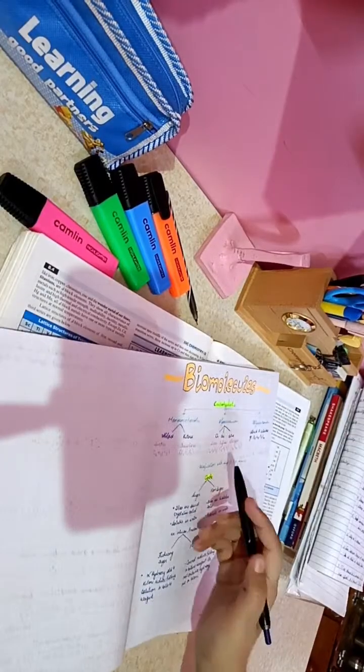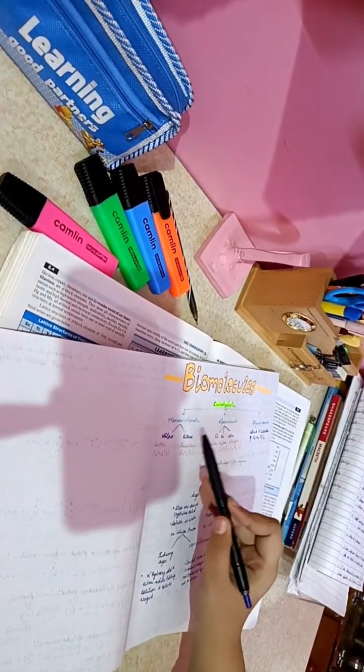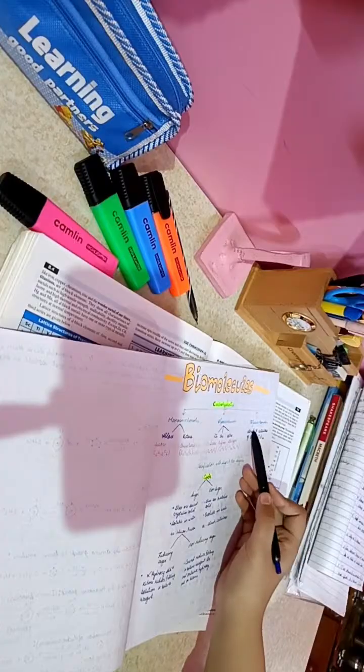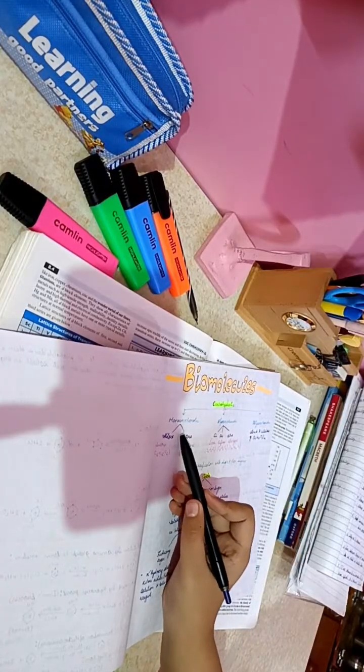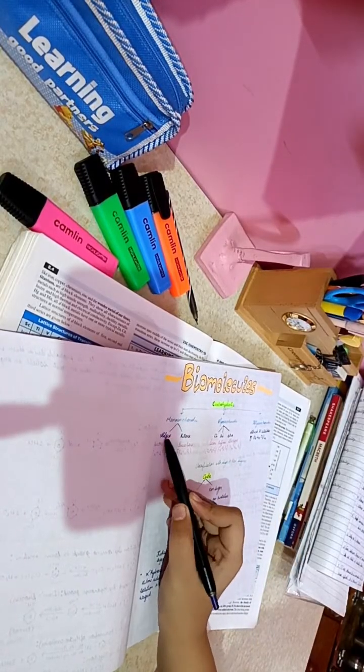Carbohydrate is of three types: monosaccharide, oligosaccharide, and polysaccharide. Under monosaccharide, it is of two types: aldose and ketose.